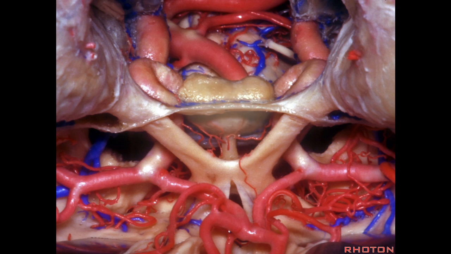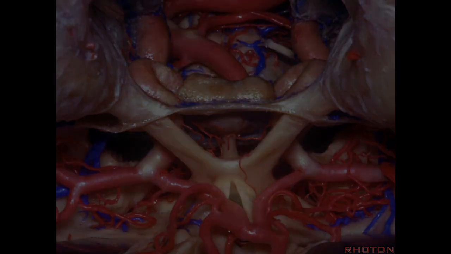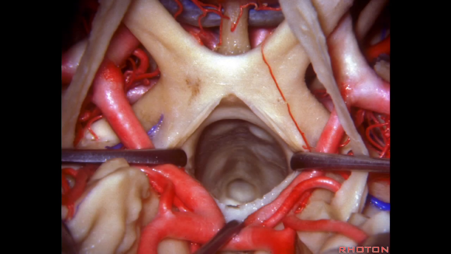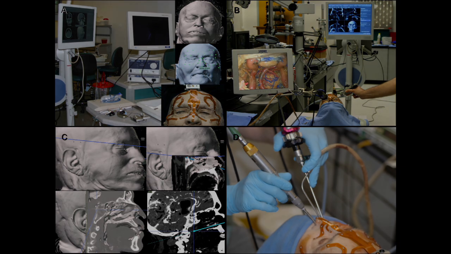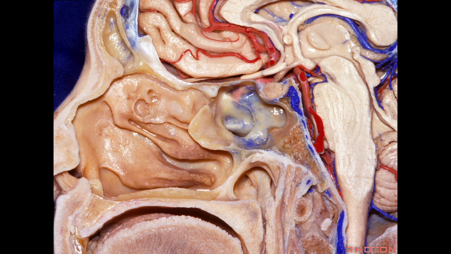You have access to the sella. Here we've opened the lamina terminalis, and you're looking all the way back then to the aqueduct. So now that's coming from above, but today with the endoscopic approaches, we need to understand access from below.